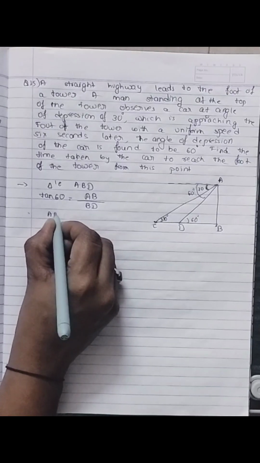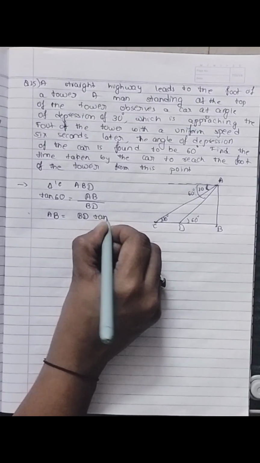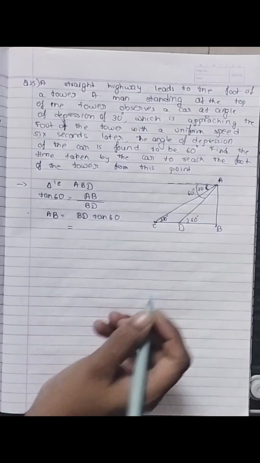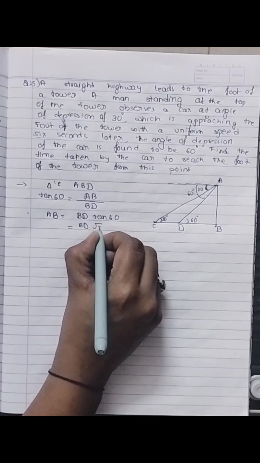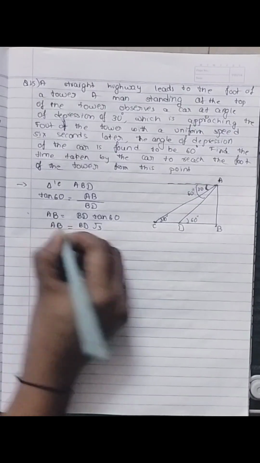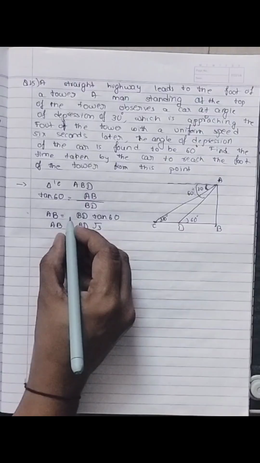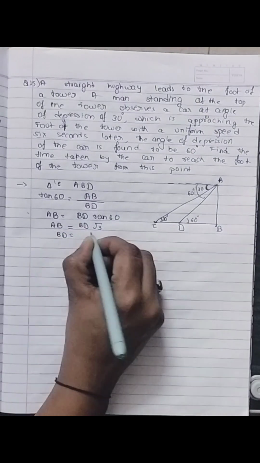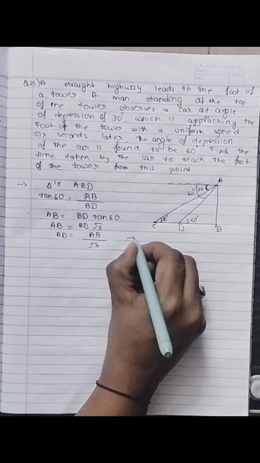So AB is equal to BD into tan 60. What is BD? We don't know, we have to calculate, but tan 60 we know it is root 3. So AB is equal to BD into root 3. But we require BD, so we'll separate BD here. So BD is equal to AB by root 3. Let this be equation 1.